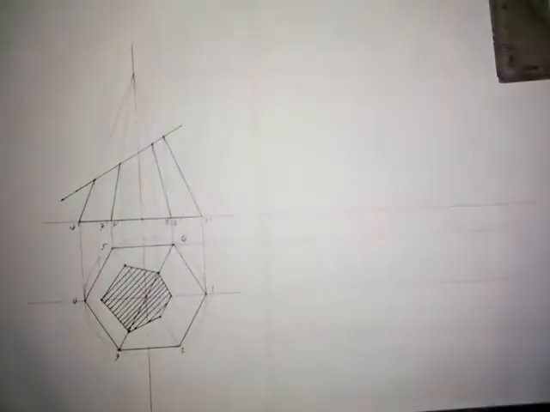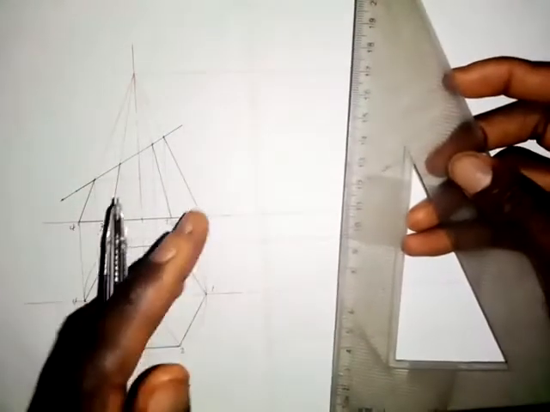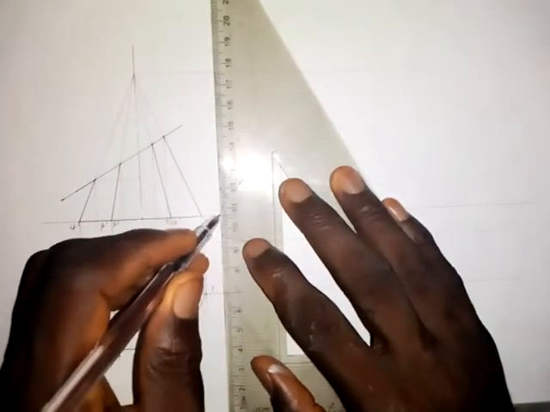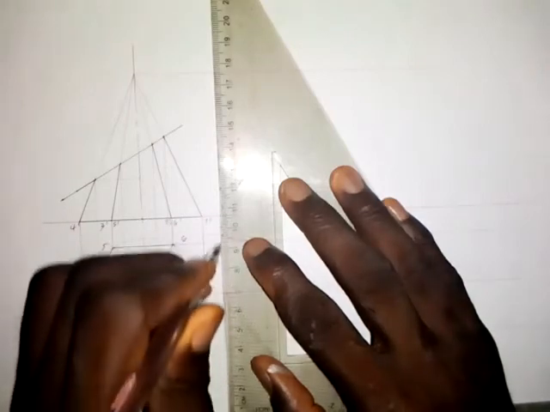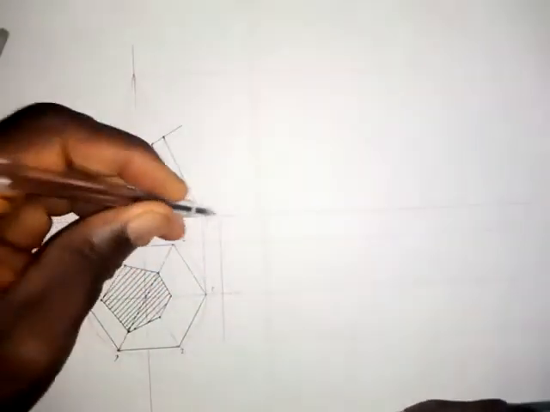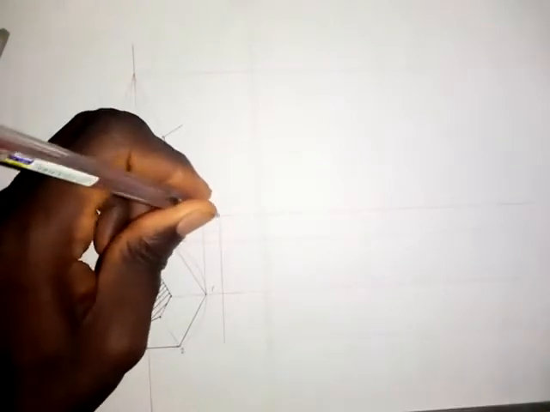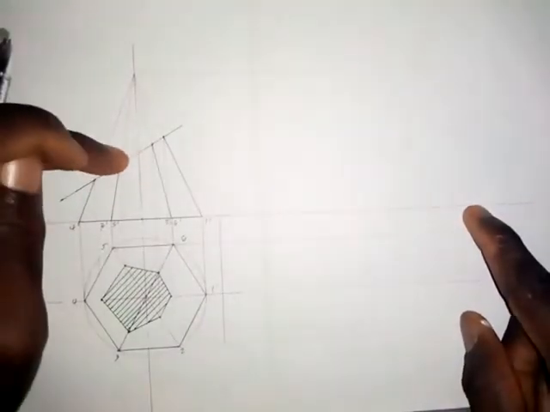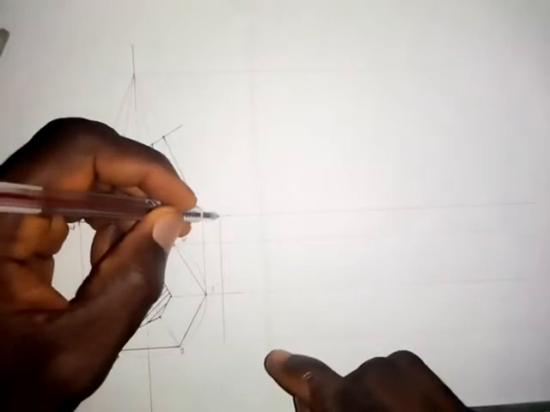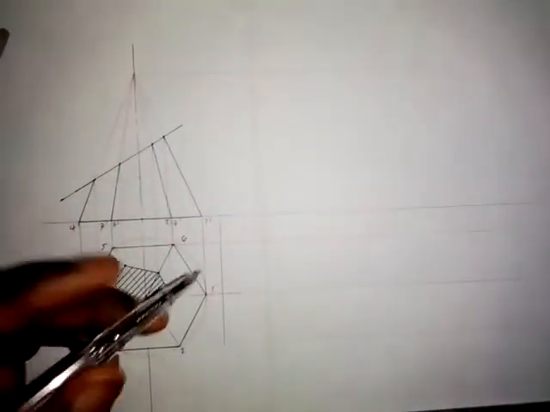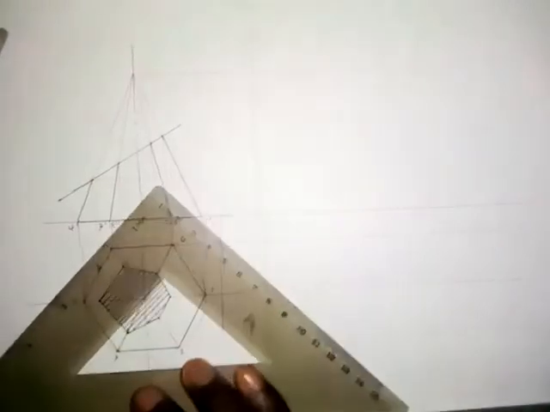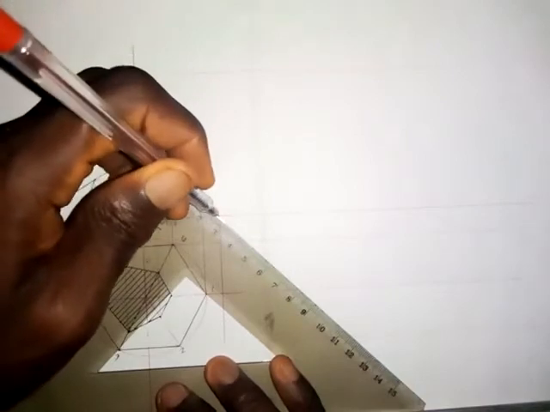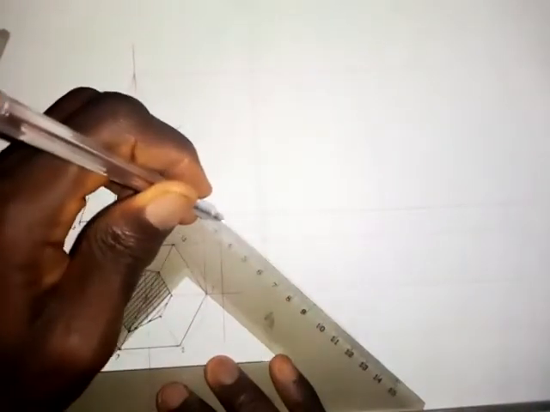After you have done all this, the next thing you need to do is to move away from the 2 views. From this point, draw a vertical line like this. Now, this point where the horizontal line that comes out from the front elevation intersects the vertical line that we have drawn, they are at an angle of 90 degrees to each other. Take your 45 degrees set square, bring it to this point here, and draw an inclined line like this.